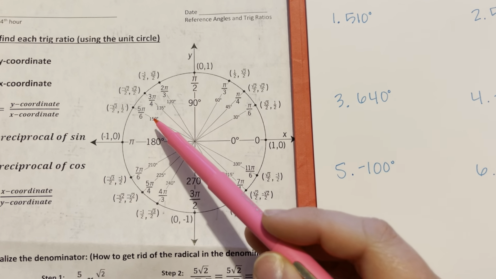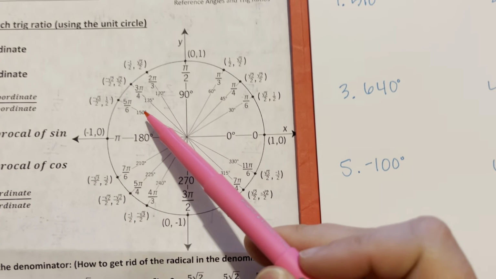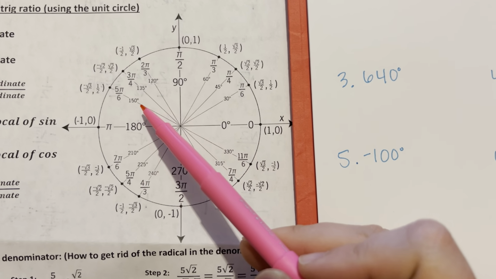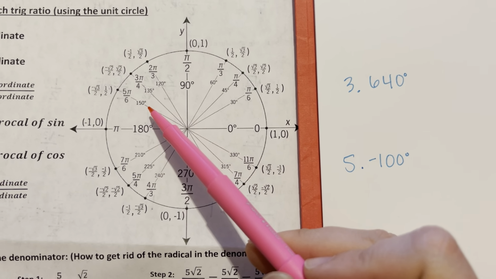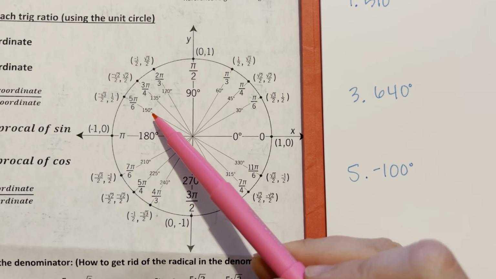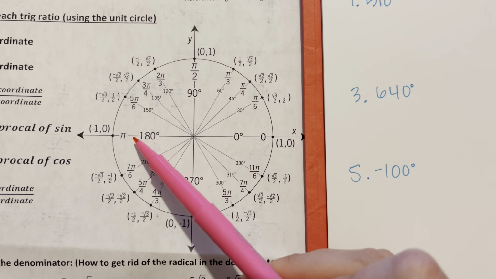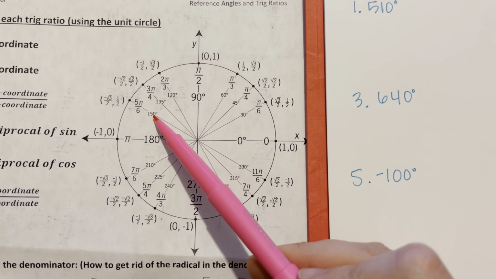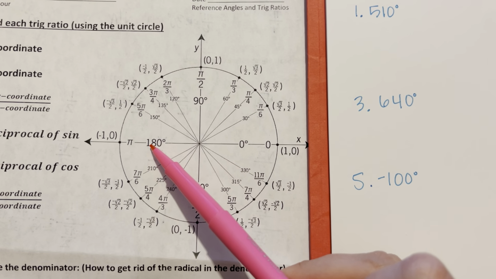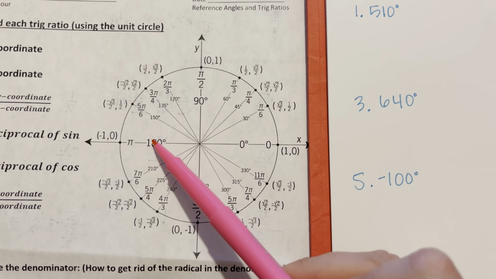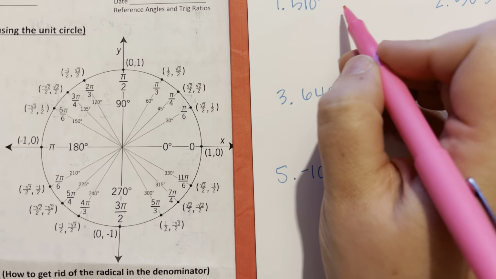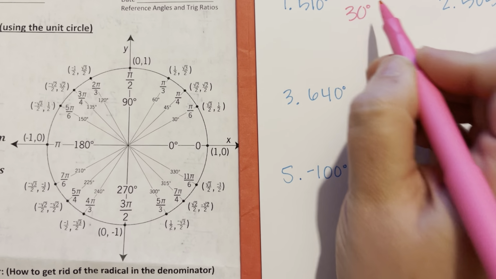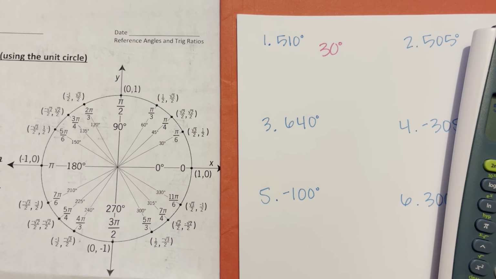So to find the reference angle for a 150 degree angle, all I need to do is figure out how many degrees it is to the nearest x-axis. The nearest x-axis would be here. 150, 180. That is a difference of 30 degrees. So my reference angle for a 510 degree angle would be 30 degrees.